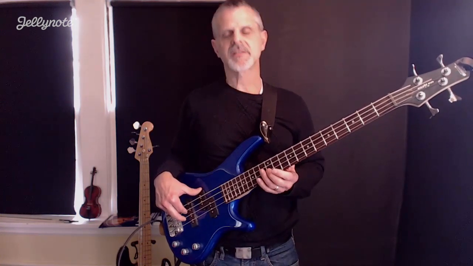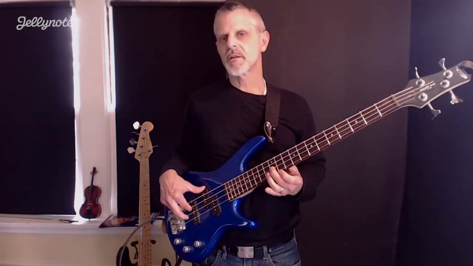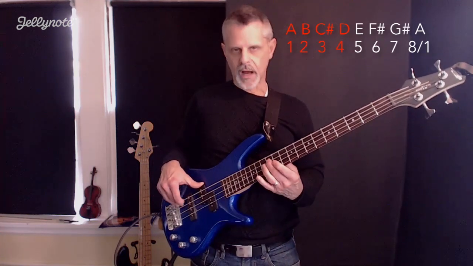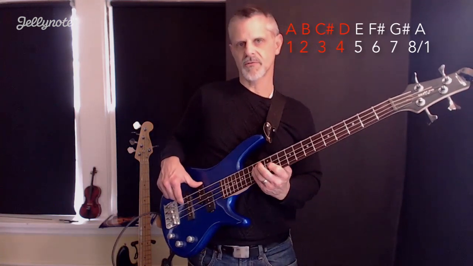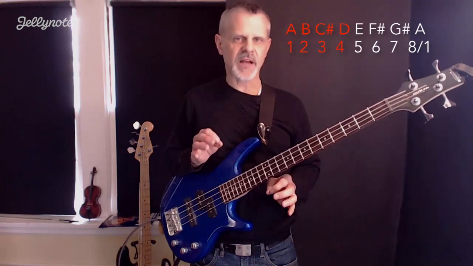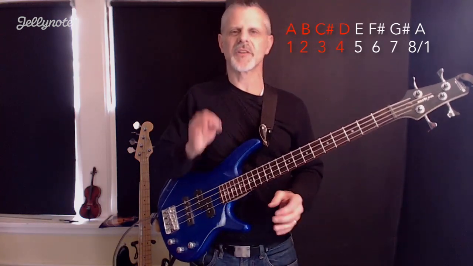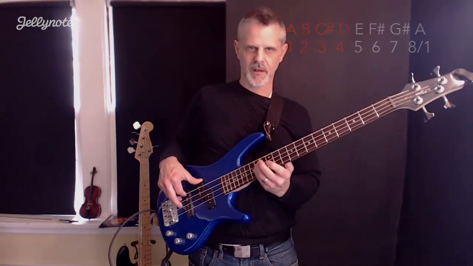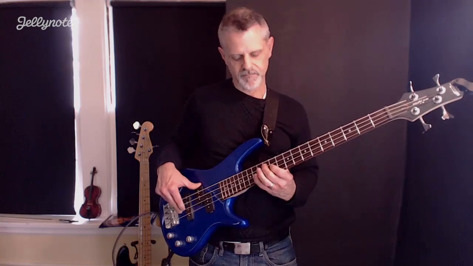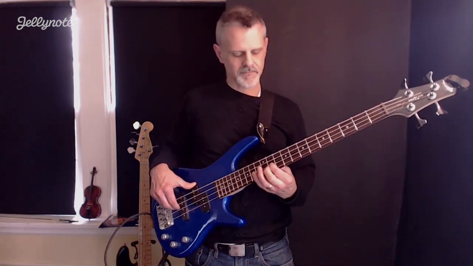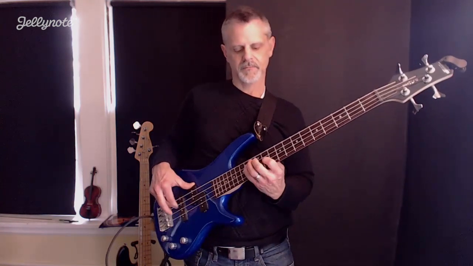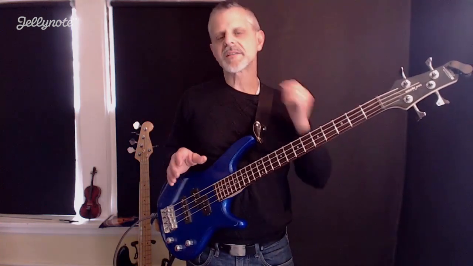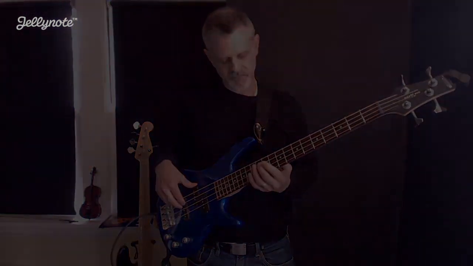And the second line is 4 twice, so 4, 4, 3, 2, 1, 3, 2, okay? Now remember, I'm not talking about frets here, I'm just talking about the number of the scale, the number of the note in the scale. Now we repeat it. Okay? So that is the first part of that verse.